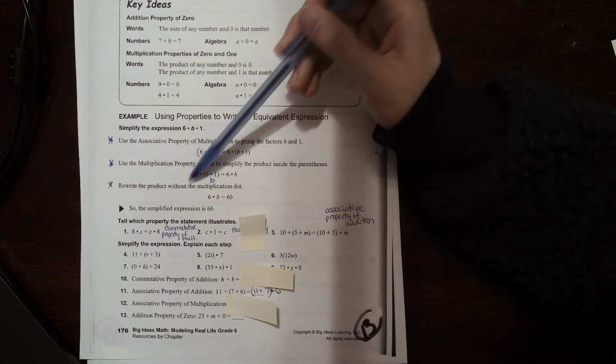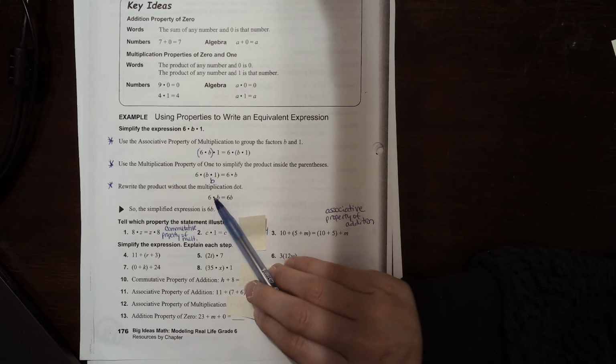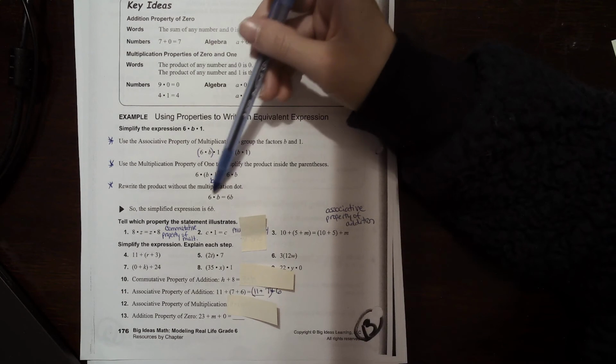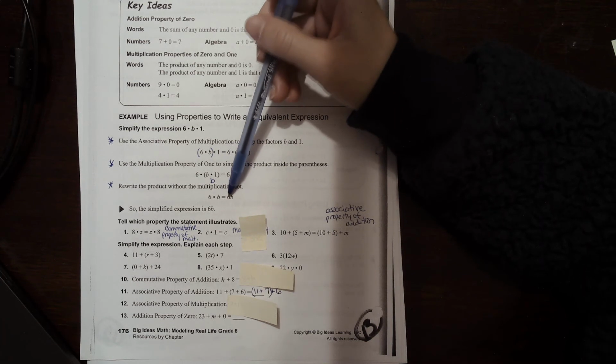Rewrite the product without the multiplication dot. We have been seeing multiplication written as a number with a dot in the middle times another number, or in this case, a variable. We want to rewrite this multiplication statement without the dot in the middle. So it would look like 6b, 6 right next to the variable. This also means multiplication. When a number is right next to a variable, that means multiplication.